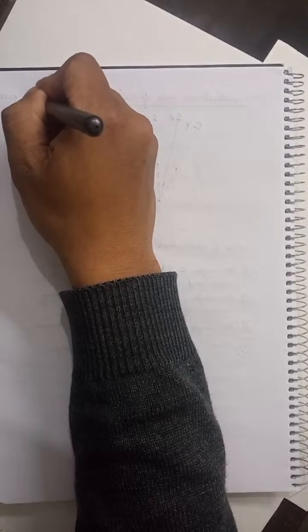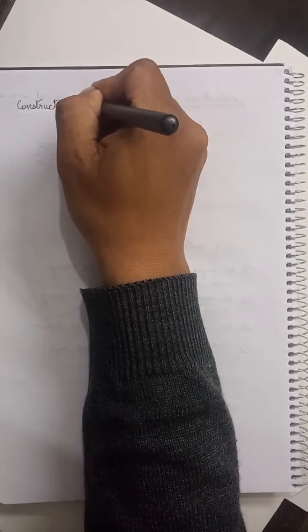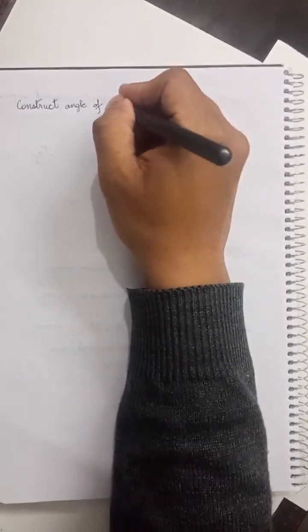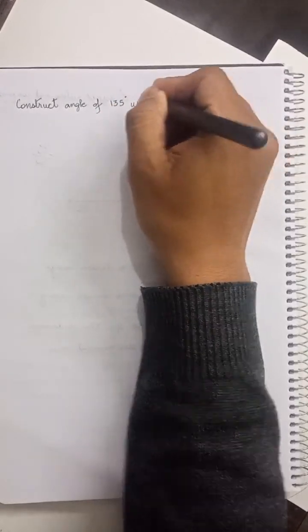Let me write the question. Construct an angle of 135 degree using ruler and compass.